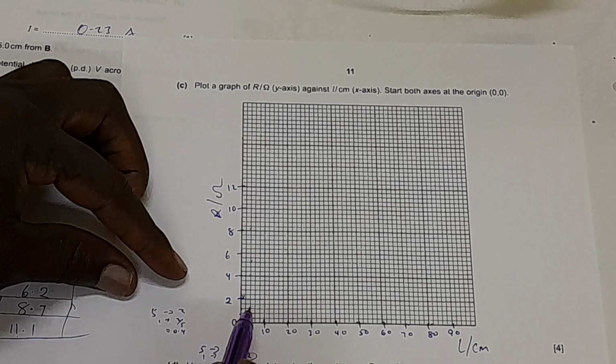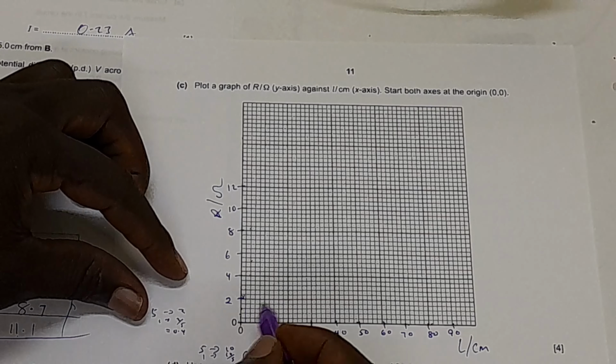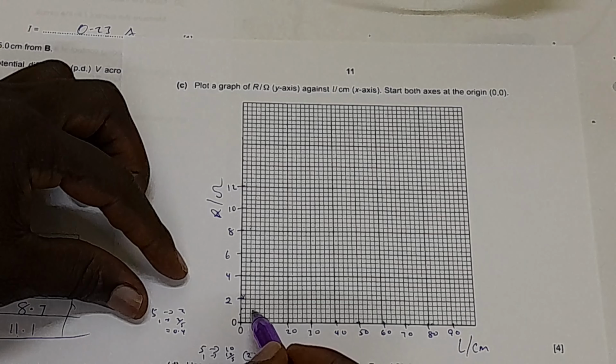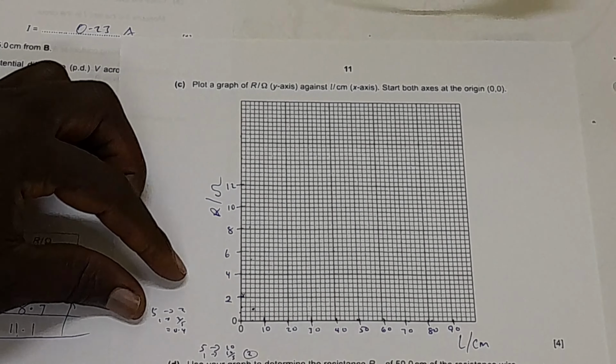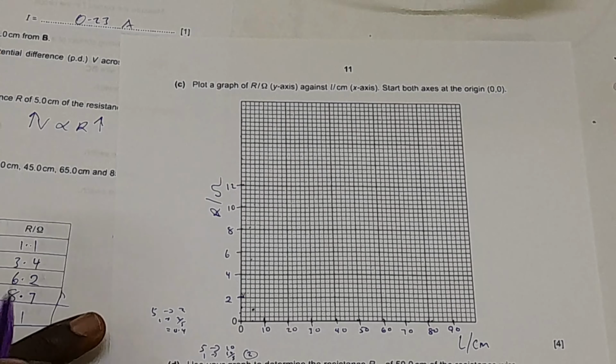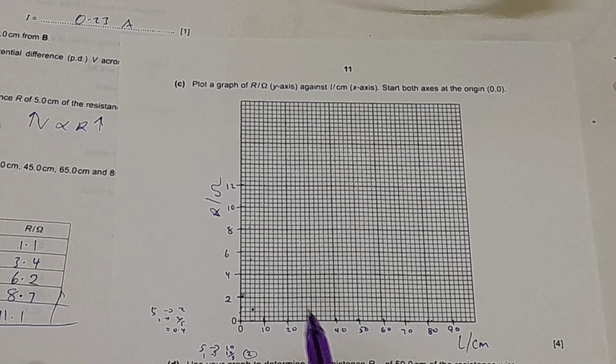So this is 1.2, meaning 1.1 will be here at the center. I'm taking it slowly so that the next ones I will just be moving very fast. So I'll do that, and I will repeat the same for all of them without talking.